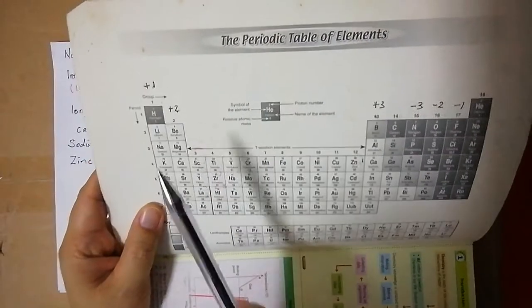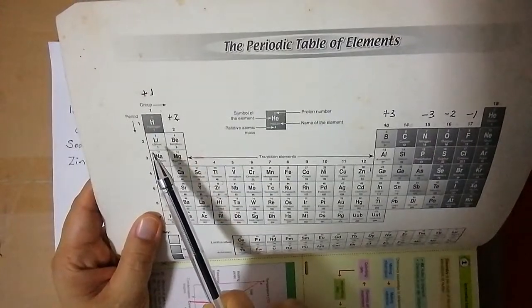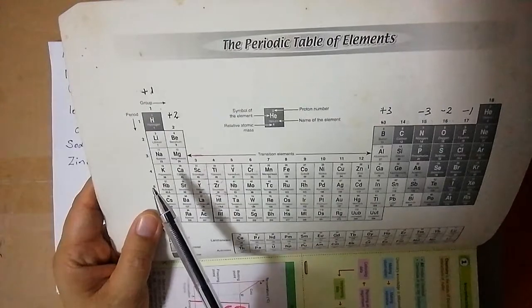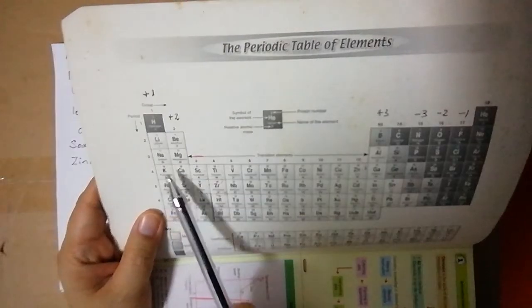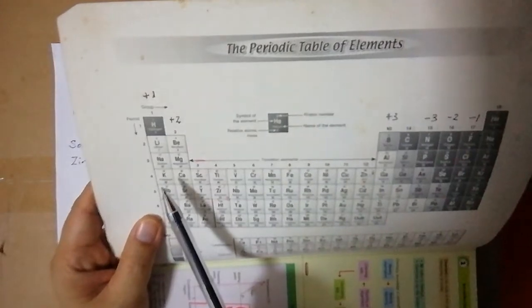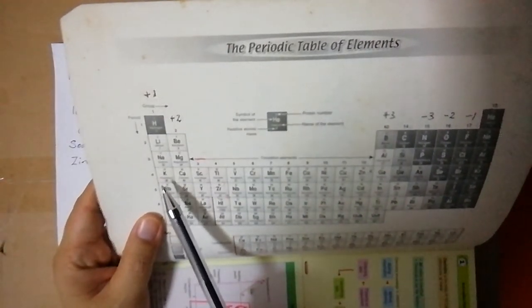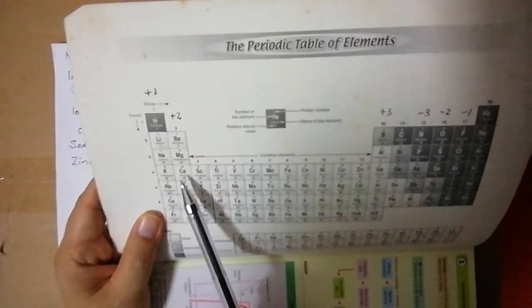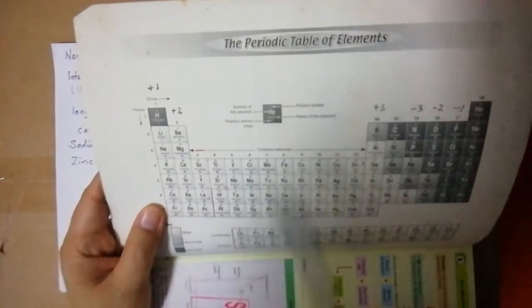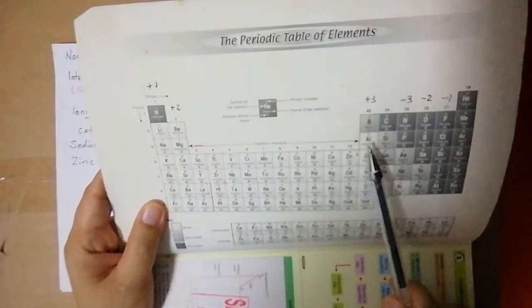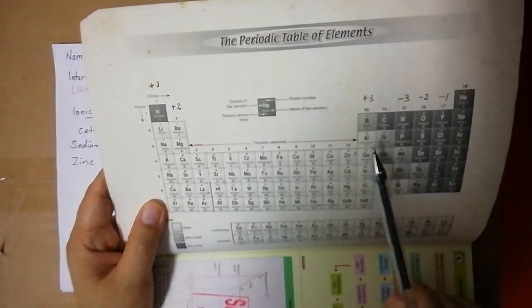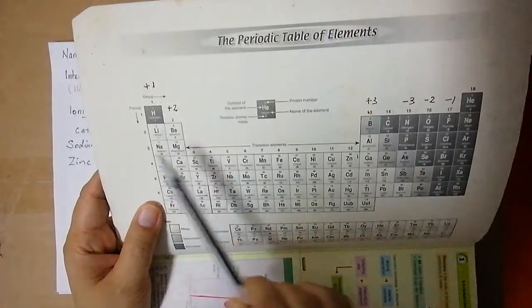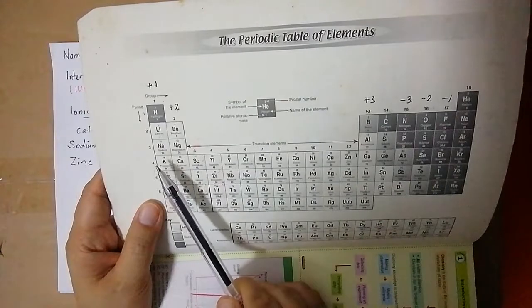If the element is lithium, we form a cation called lithium ion. If the element is potassium, we call it potassium ion. If the element is calcium, it forms calcium ion. If the element is aluminium, it forms aluminium ion. So the metal ion is quite simple. We just follow the name of the element.